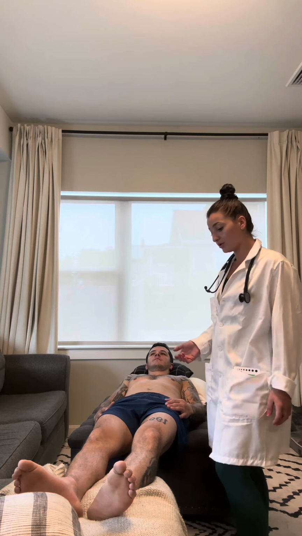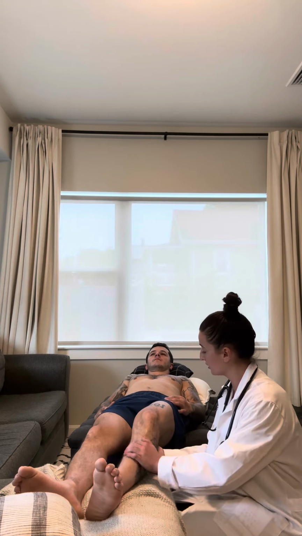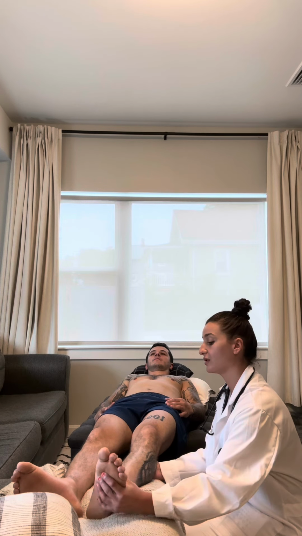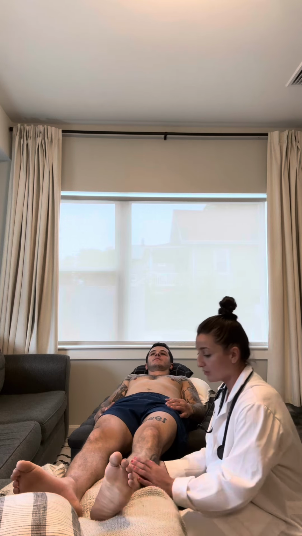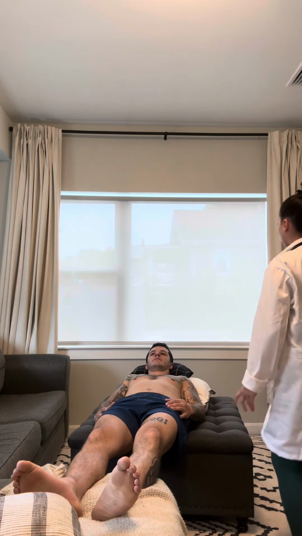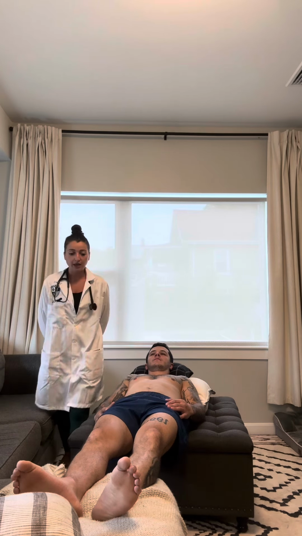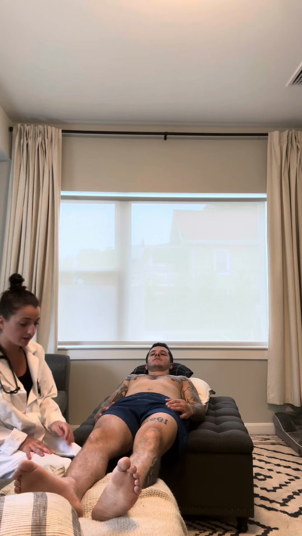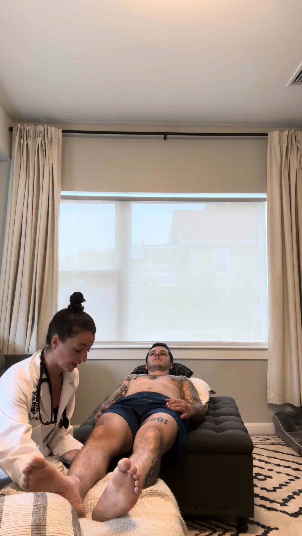So what I am going to do is I'm going to put my hand underneath Nolan's calf. I'm gonna have his leg nice and rested, and I'm gonna dorsiflex his foot. Nolan, do you feel any pain with that? No. So if somebody feels pain with that, that may be a suspicion of DVT. It is not a diagnostic test, but it will help a provider or the nurse practitioner get some kind of idea of what's going on if it's suspected.